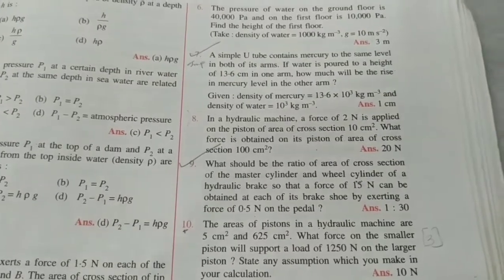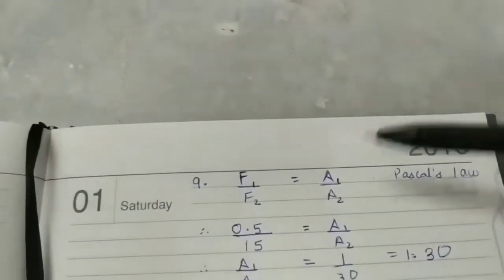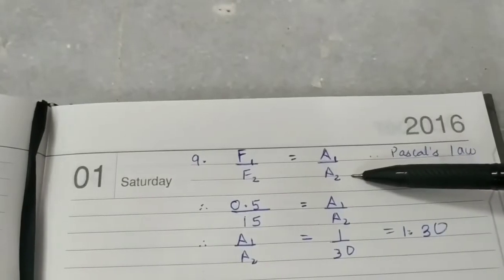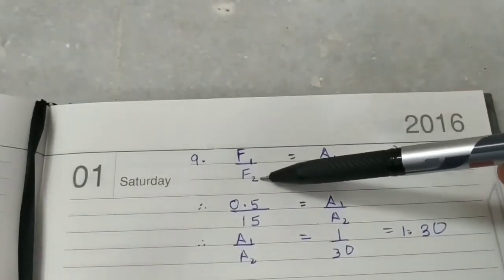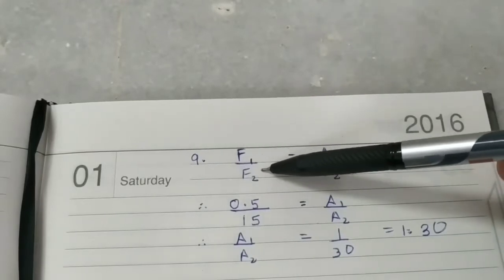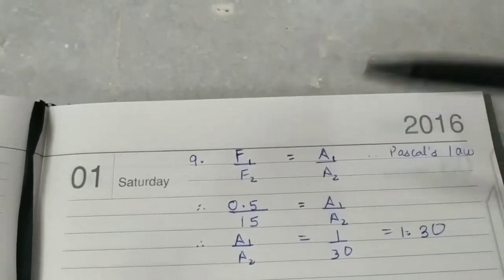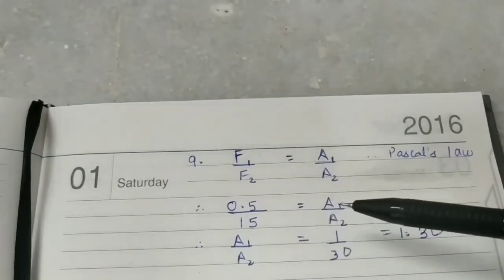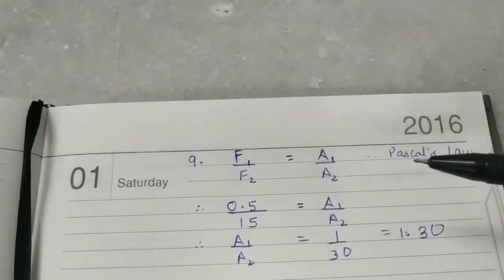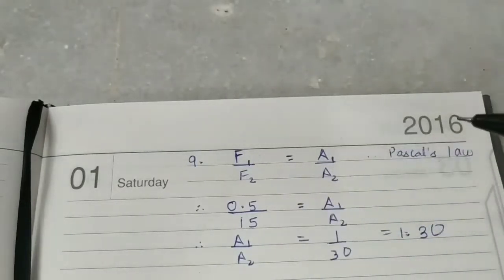So we'll use Pascal's law to solve this sum, which is F1 upon F2 is equal to A1 upon A2. So F1, let's assume that's for the master cylinder, that is the input force, and F2 is the brake shoe force, which is the output force. So be very careful while reading the question to understand which is the input and output. Input obviously has to be smaller than the output. That's the whole point of using machines. Less input, more output.